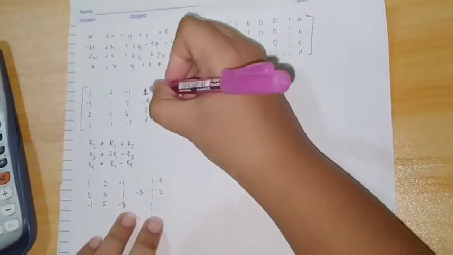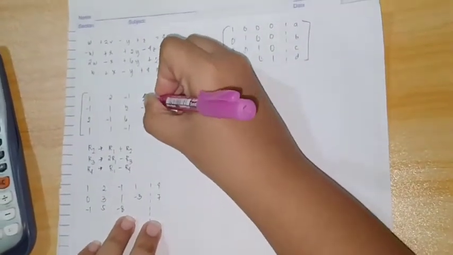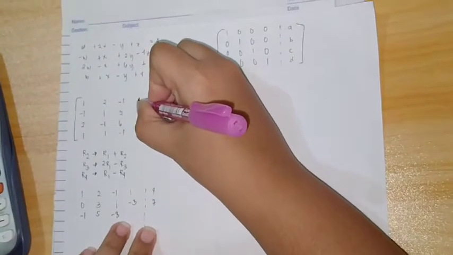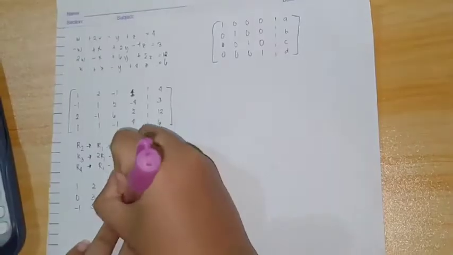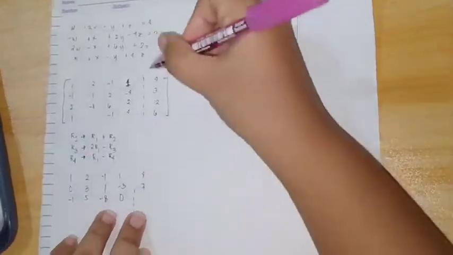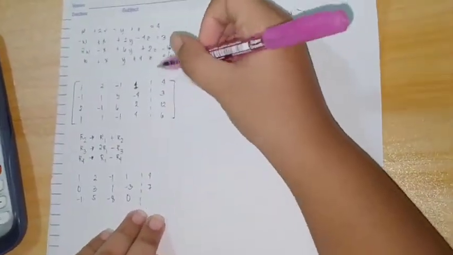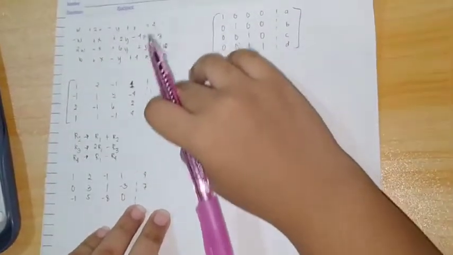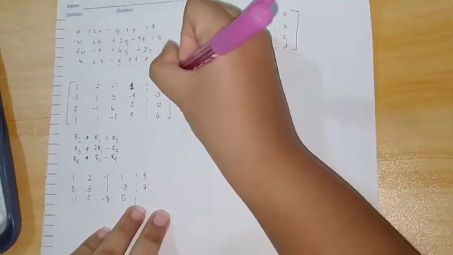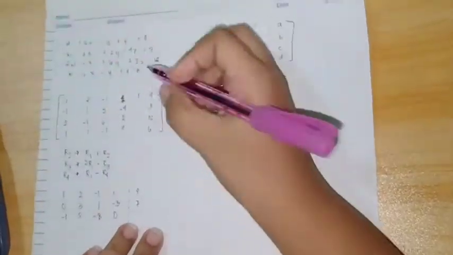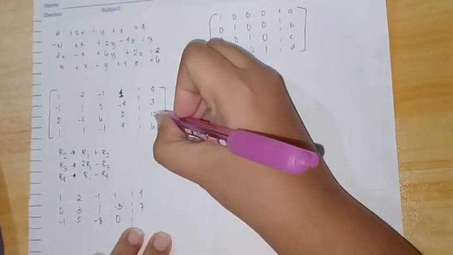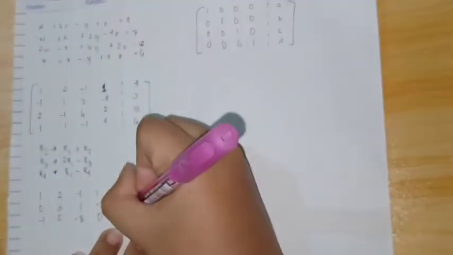And here, 2 times 1 equals 2, minus 2 equals 0. And then in the augment area, 4 times 2 equals 8, minus 12, so negative 4.